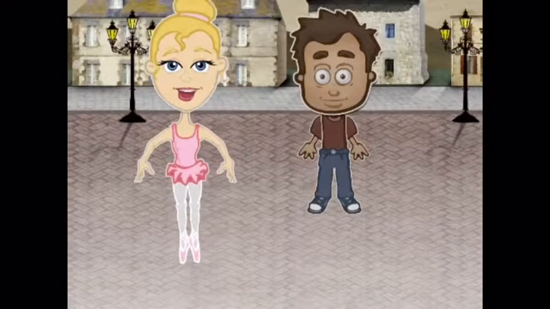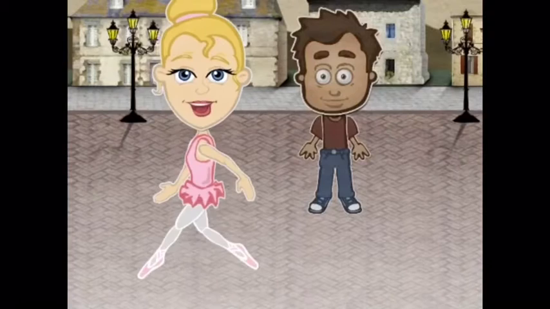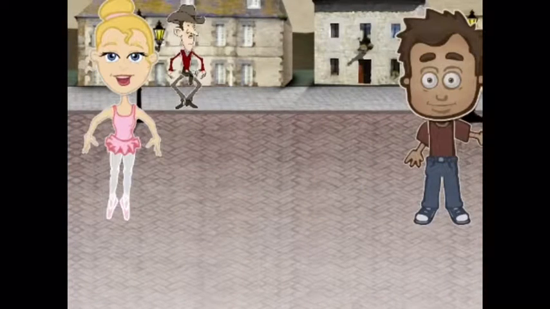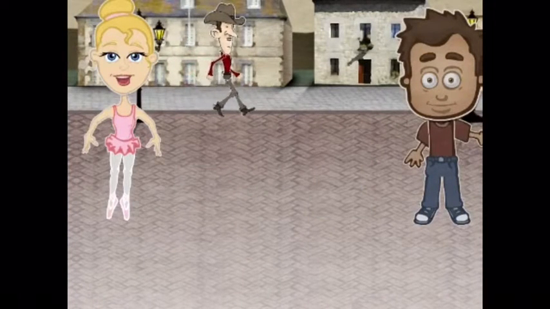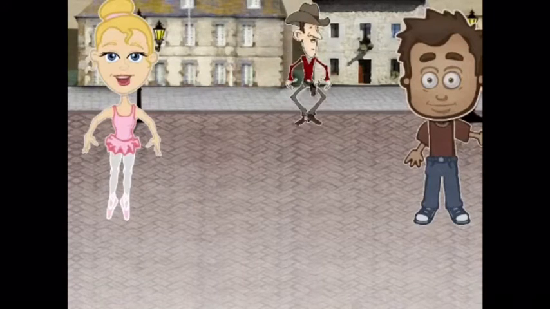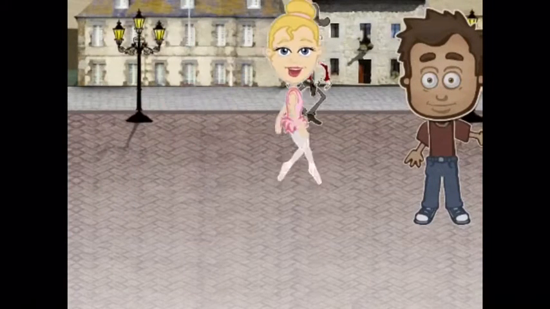You can use ser for many reasons. The first is characteristics such as personality traits. For example, tall, short, pretty, ugly, and more. The second use of ser is for occupation. To say that this man is a cowboy, you would use ser. Third is when you are telling what something is. To say this is a house, you would use ser.